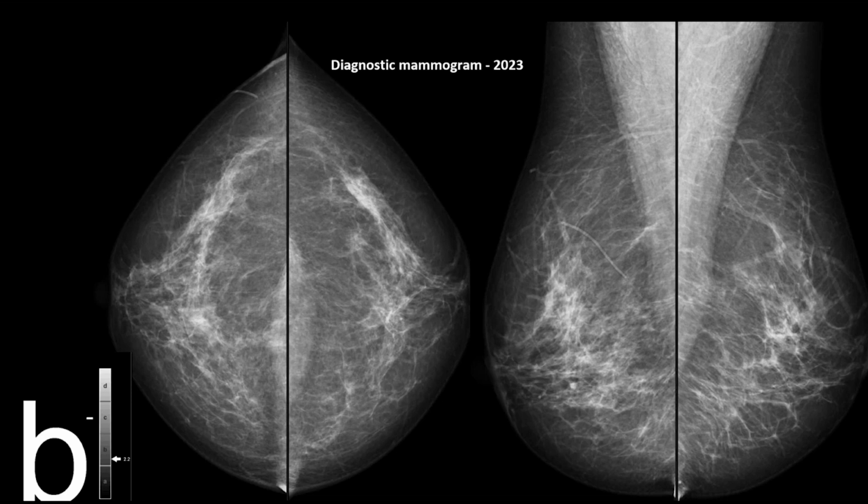That little letter B in the bottom left corner is the density assignment for this case. So that's kind of what that density assignment looks like. This case has been categorized as a scattered fibroglandular, or a density B. There's nothing suspicious really that we can detect on these 2D images.